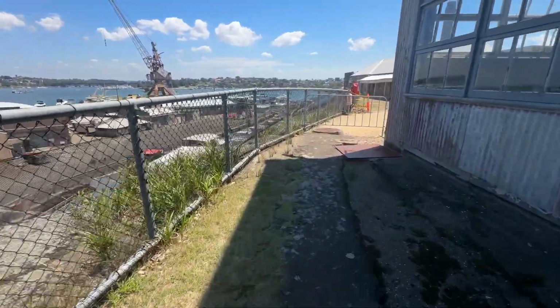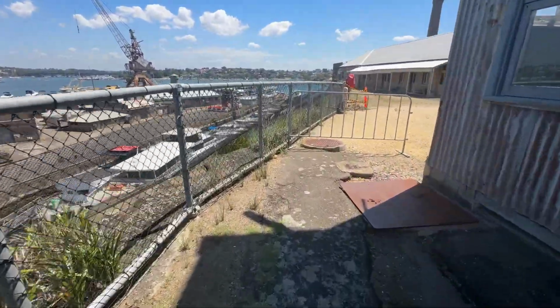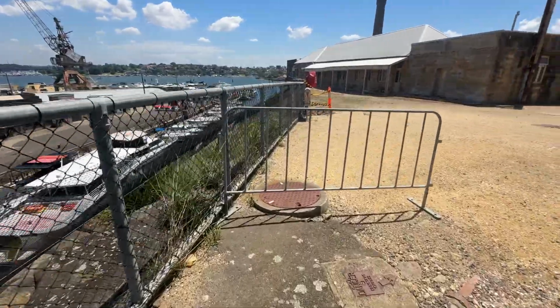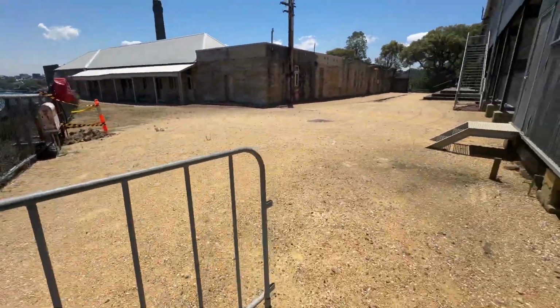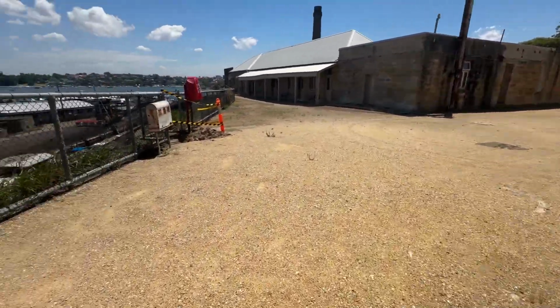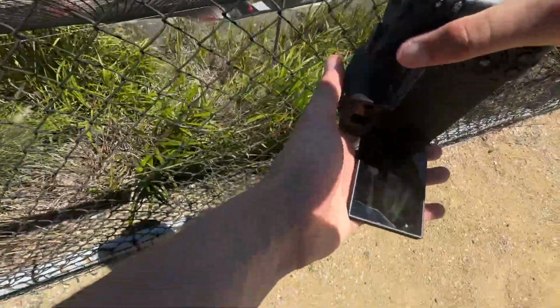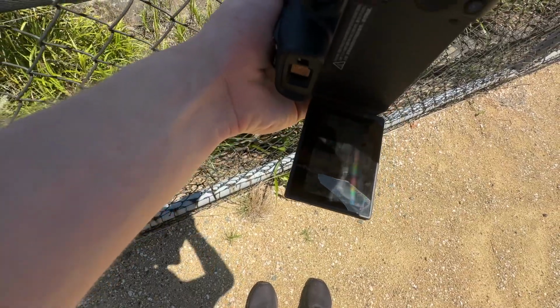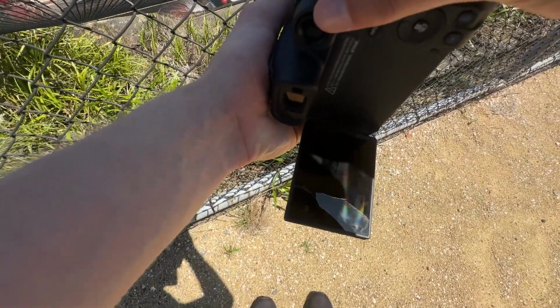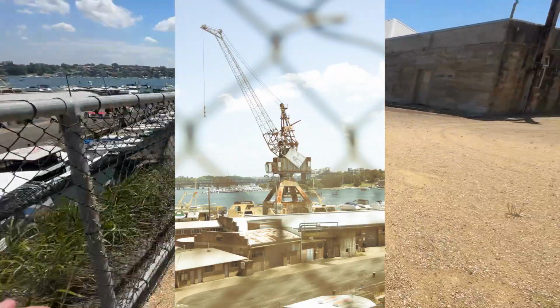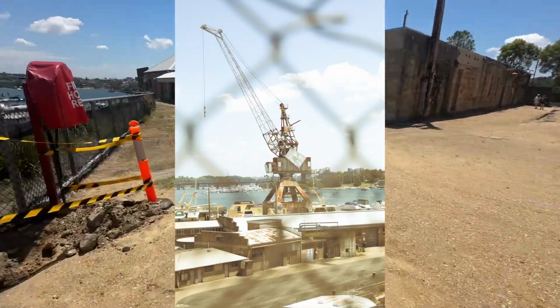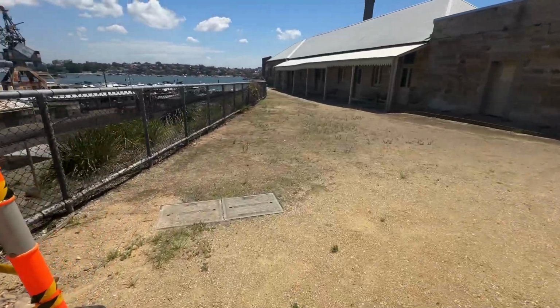Is this area close? No, but I was gonna say, I could hear people. Let's get a shot of this crane, if I can. Always like to shoot through things like that, because I think it's quite cool.